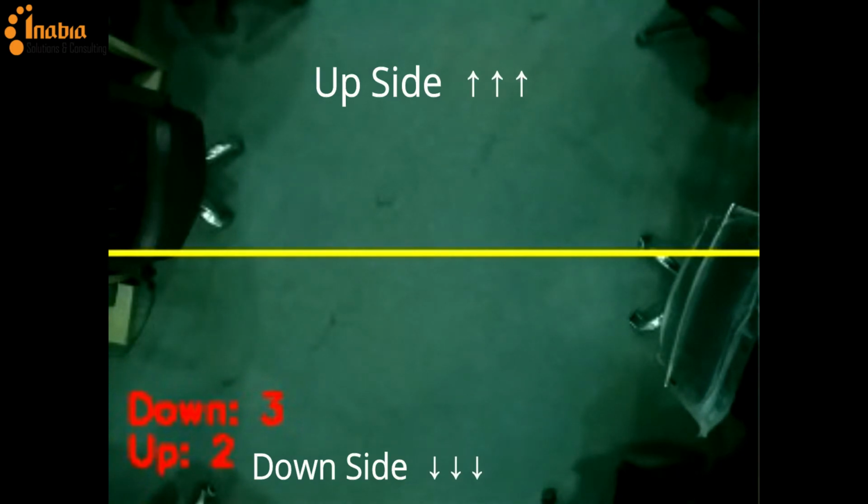Now skip count. A man is moving towards upside, but no increment is added in upside direction. This is called skip count.